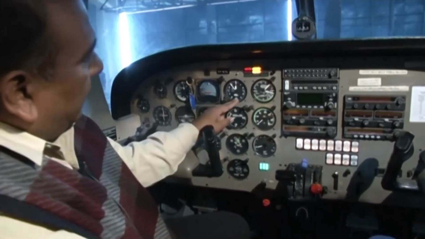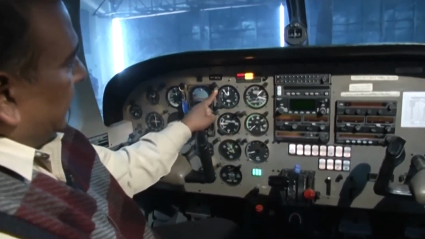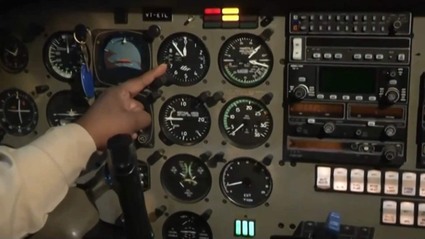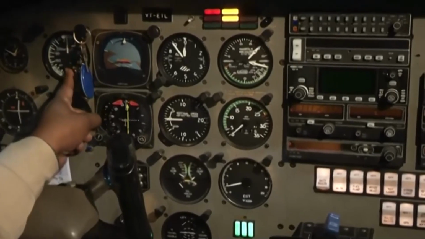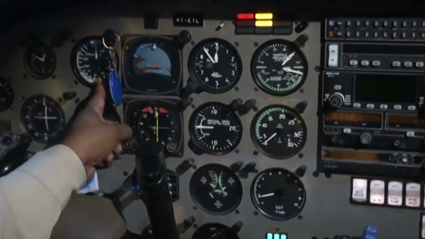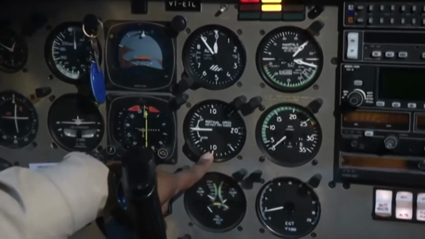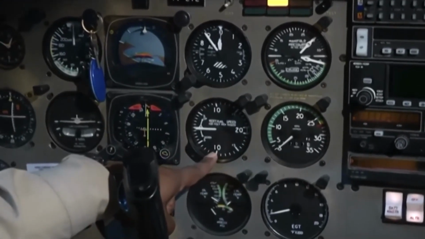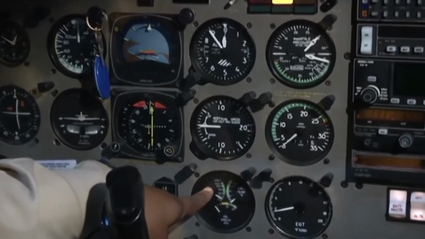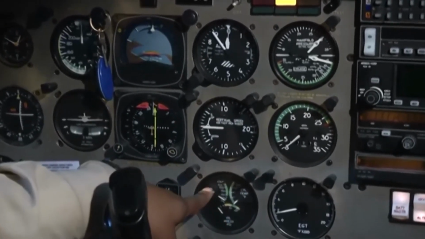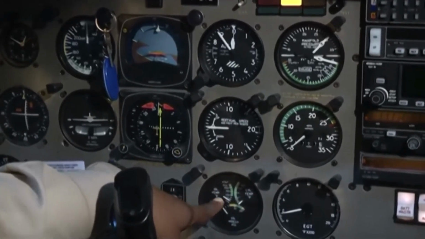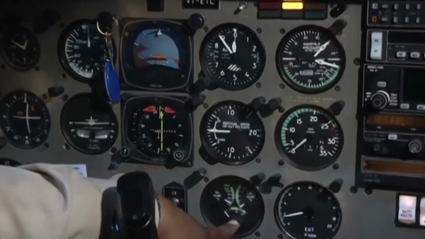Here you have a few instruments. You can see this is the altimeter, which indicates the altitude at which you are flying. This is your airspeed indicator, which indicates the indicated airspeed. This is your vertical speed indicator, which gives you the rate of ascent and descent of the aircraft. Here you can see there are 3 gauges in one. This is the engine instrument. You can see the oil temperature, cylinder temperature and oil pressure.